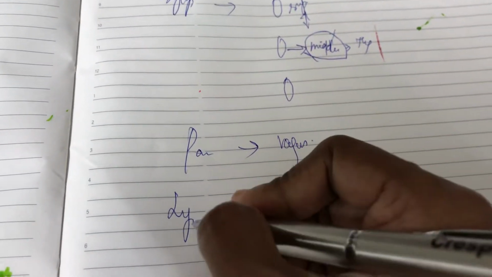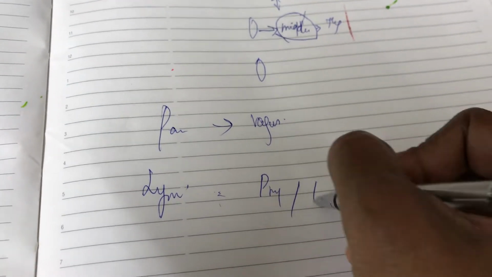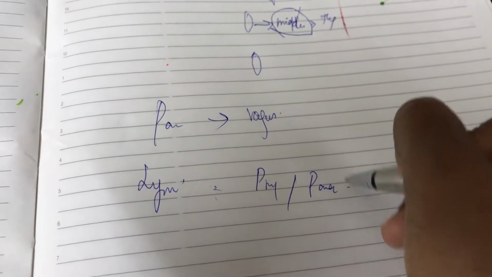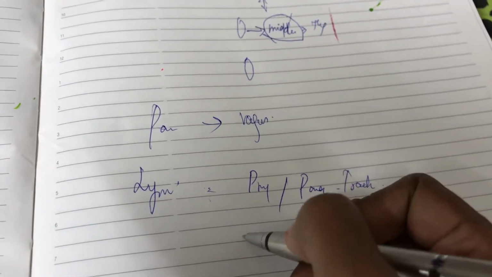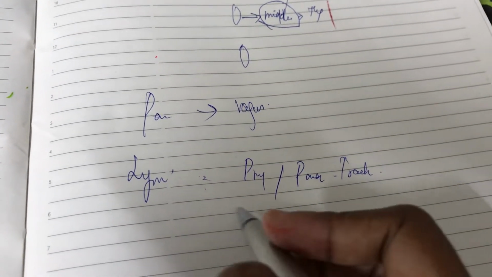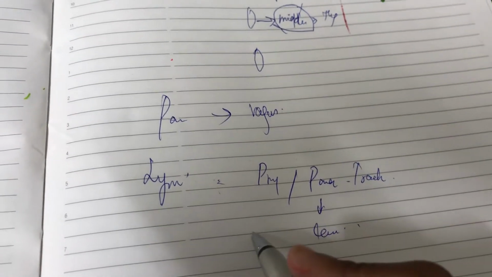What about the lymphatic drainage? Lymphatic drainage, you have the pretracheal and paratracheal group of nodes. Upper part, you have the laryngeal group of nodes. So pretracheal, paratracheal, prelaryngeal, paralaryngeal group of nodes. They are ultimately draining into the cervical group of nodes. So this is about the lymphatics.